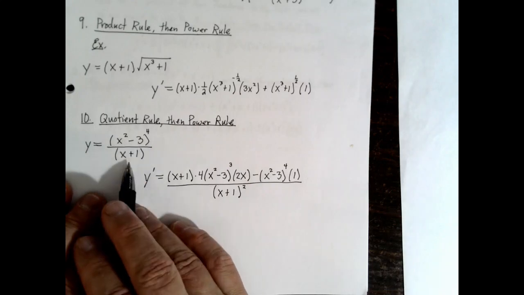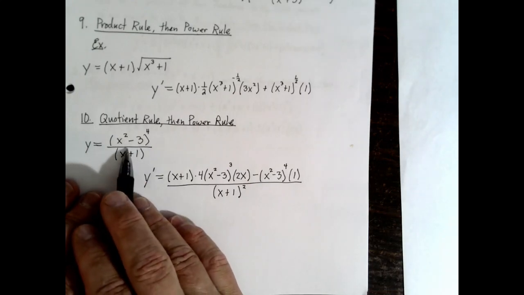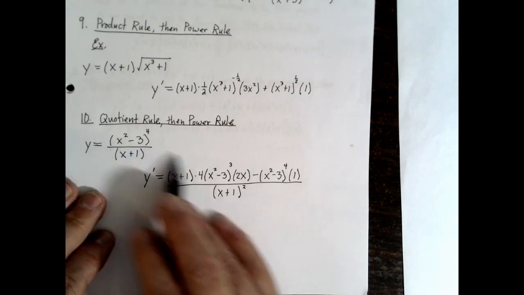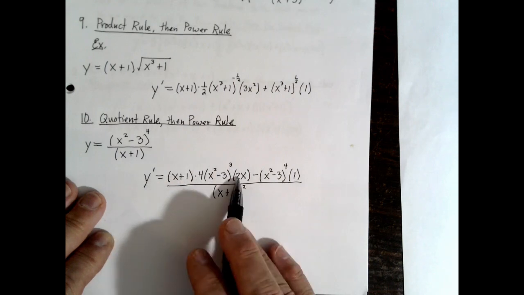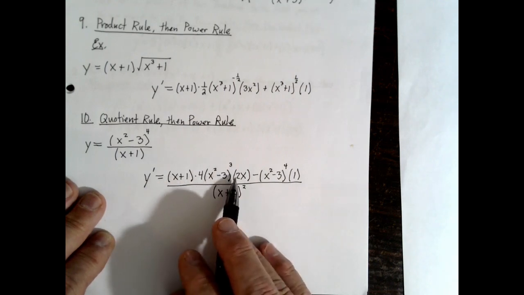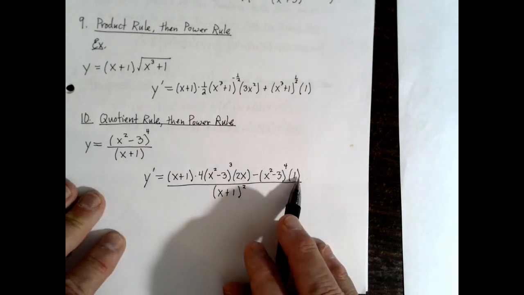Here you've got the quotient rule, and within the quotient rule you're using the power rule. So the quotient rule says bottom, derivative of the top, and when you do that you got to take derivative of the outside and then the inside using the chain rule, minus the top untouched times derivative of the bottom, which is 1, all over the bottom squared.